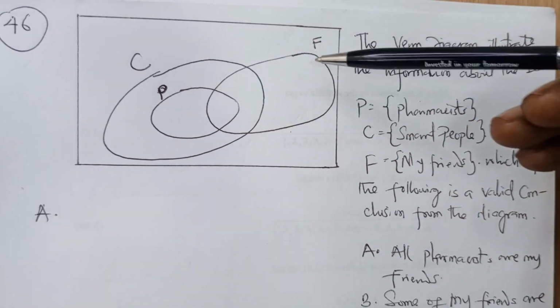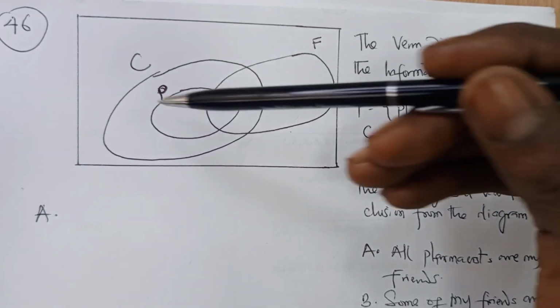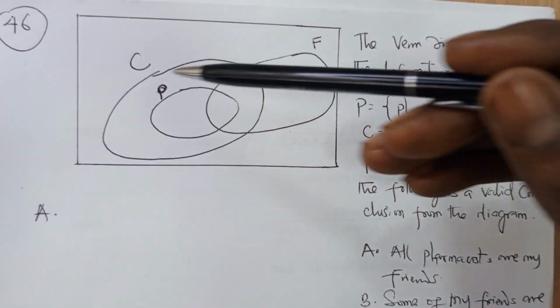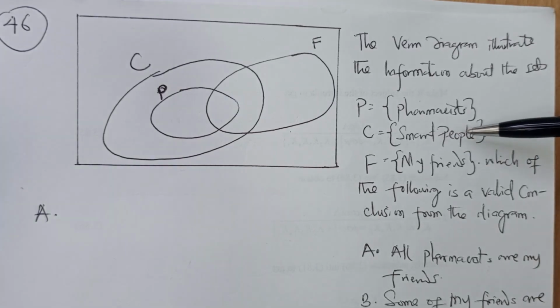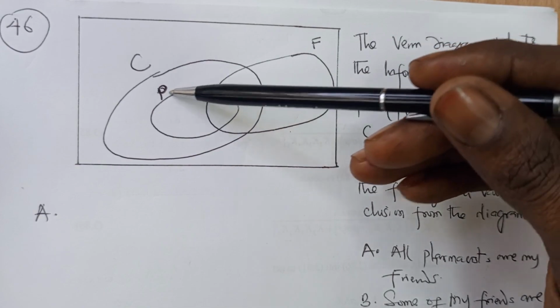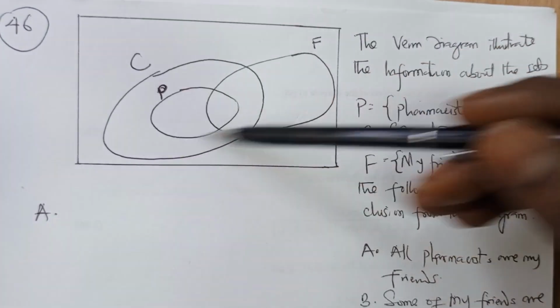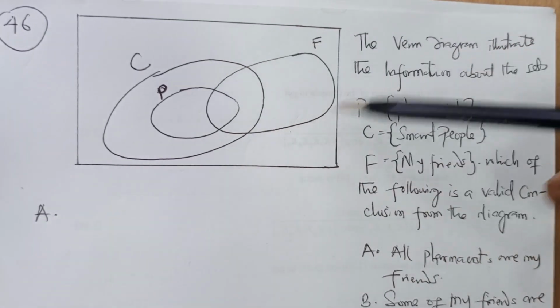So this is my oval. This is the first set here, for friends. Then we have the next oval shape here, C, which is for smart people, and P is for pharmacists. So P represents the number of pharmacists in this environment, C is for smart people, and F is for the friends.